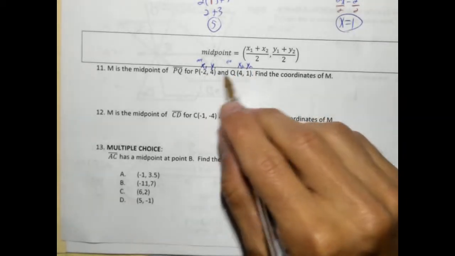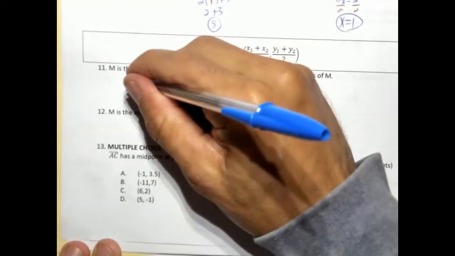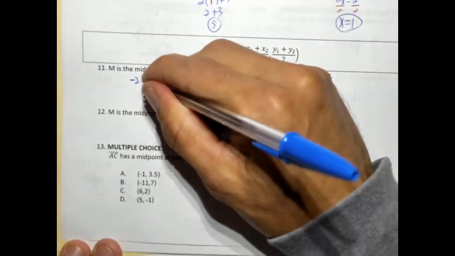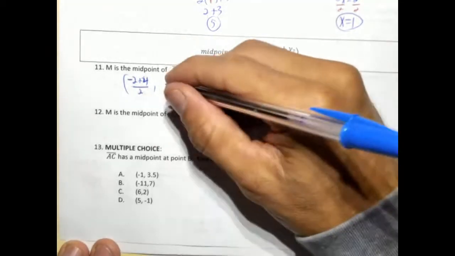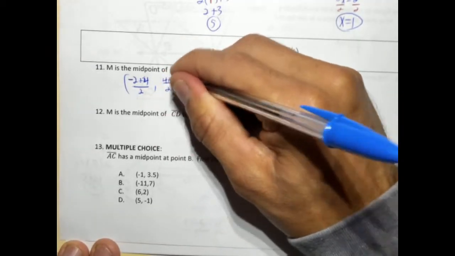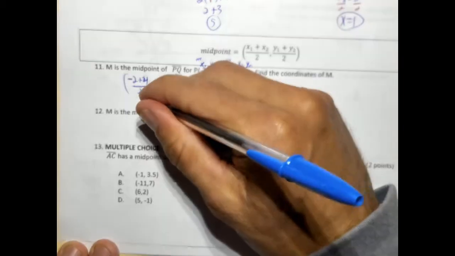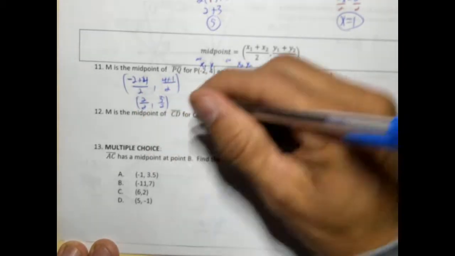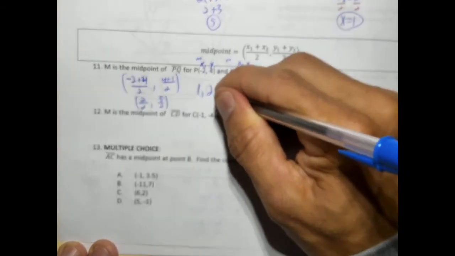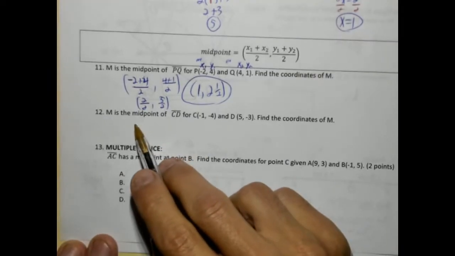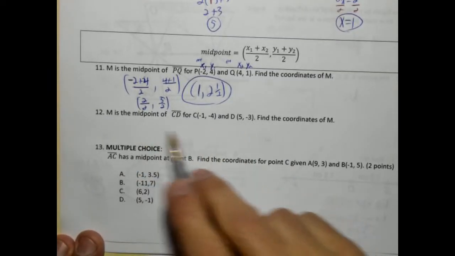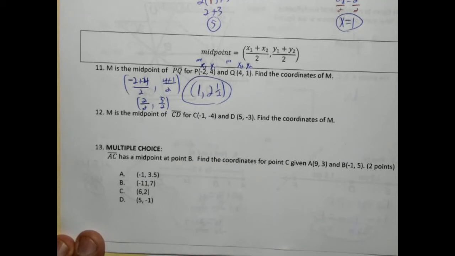So let's plug these in. x1 plus x2, so negative 2 plus 4 over 2, and then 4 plus 1 over 2. Negative 2 plus 4 is 2 over 2, and 4 plus 1 is 5 over 2. Simplified, it's 1 comma 2.5, and those are the coordinates of M. M is the midpoint; here are the endpoints. Sorry, C and D are the endpoints. This is the exact same problem, it looks like.